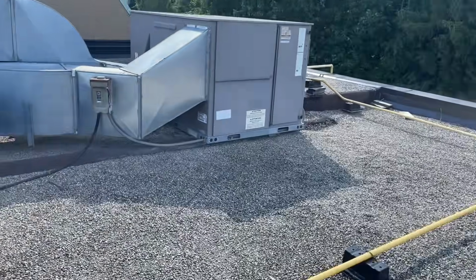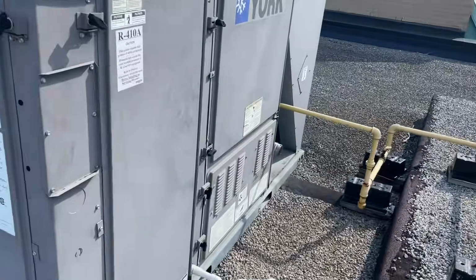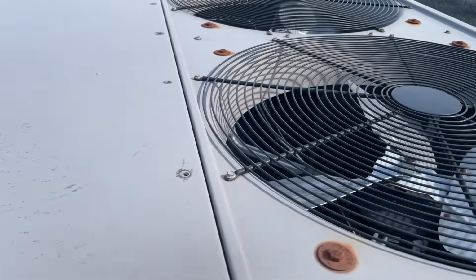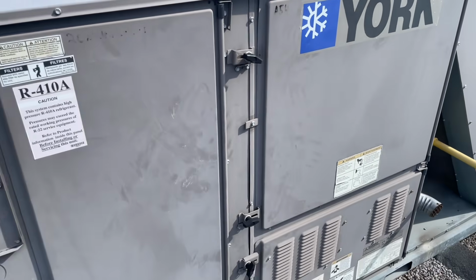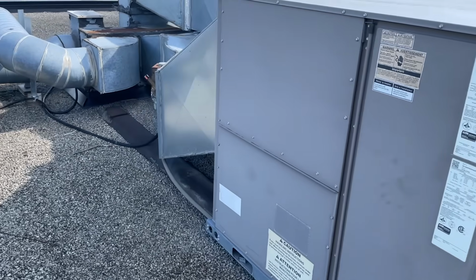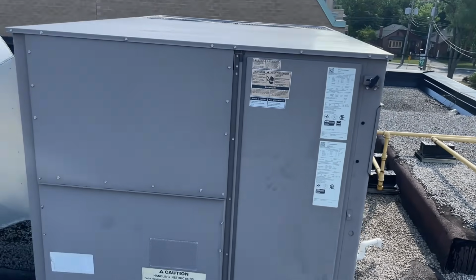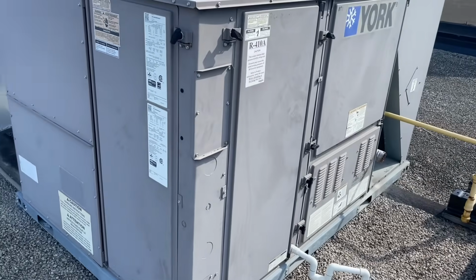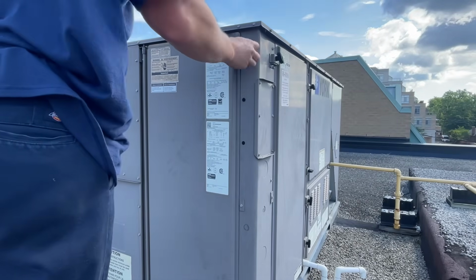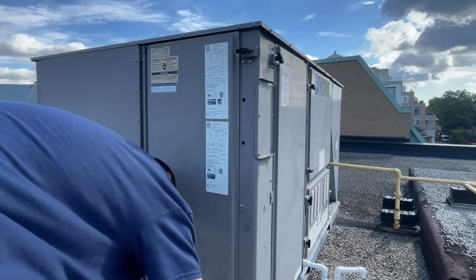Let's check out our bigger rooftop, which I'm assuming is for the ground floor. We have no action on this York, no fans. Doesn't even sound like the motor's running, but let's start with this one here, because it should be calling for air conditioning and we have nothing. All right, first things first, we're gonna open up our electrical panel. Let's see if we have any error codes on this unit.